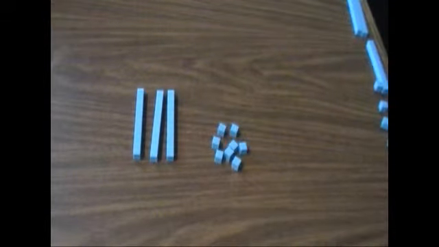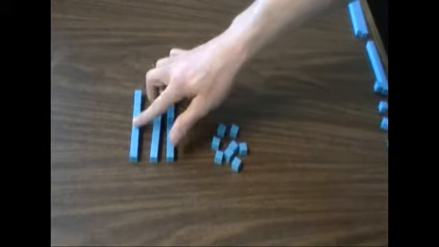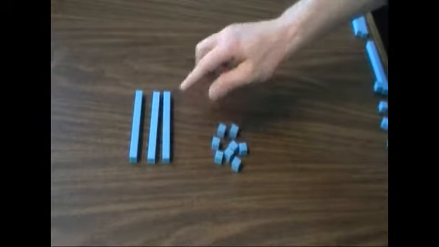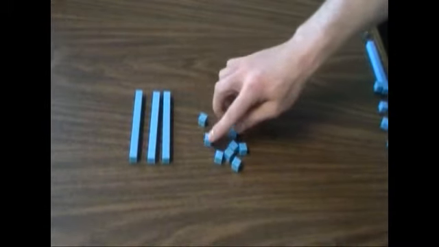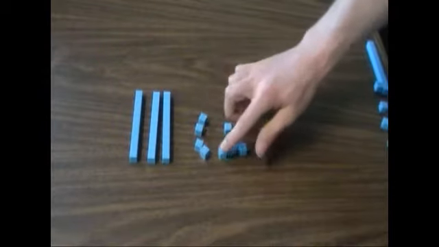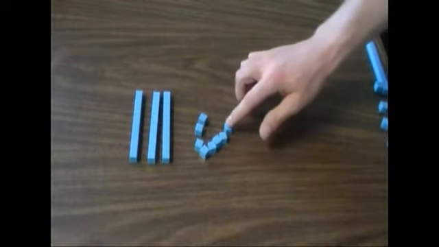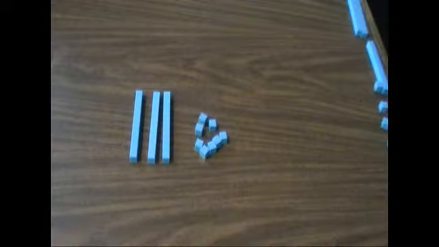Let's count up how many blocks are remaining. 10, 20, 30, 31, 32, 33, 34, 35, 36, 37, 38. When we count up all of our blocks, we're left with 38. Now let's solve this on the board.